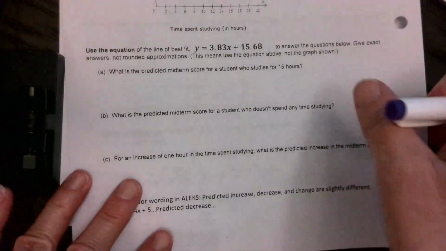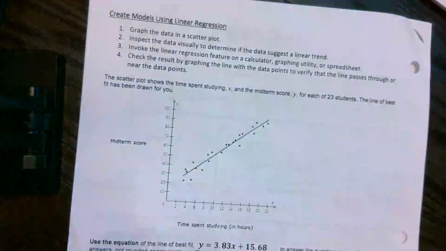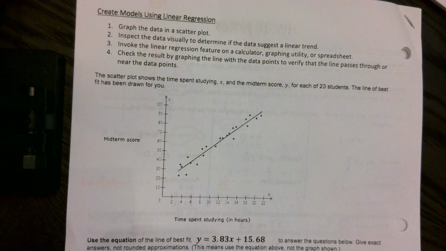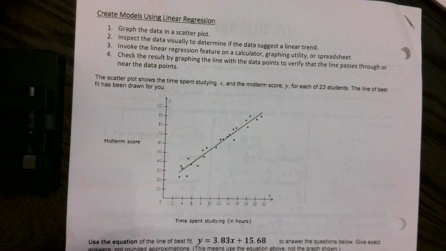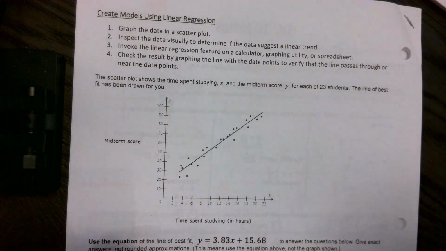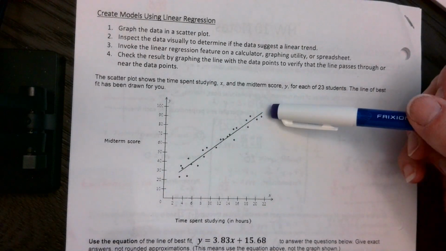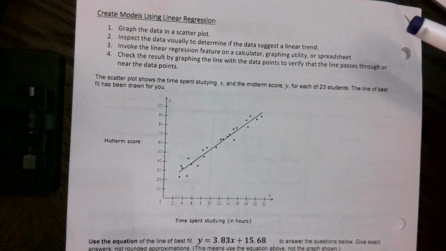Alright, the next one, the back side of it. We're going to talk about linear regression. Basically, we're going to let our calculator give us the line of best fit. Linear regression is line of best fit too. So we've got all these scores right here in what's called a scatter plot. It just has a bunch of points, and then we draw a line through the middle. And that's the best fit.